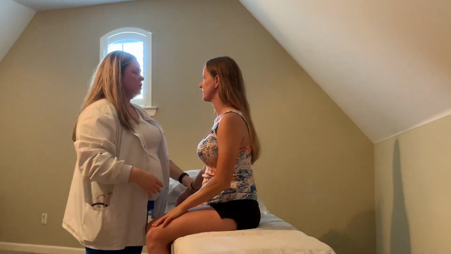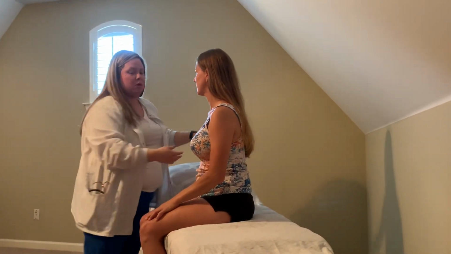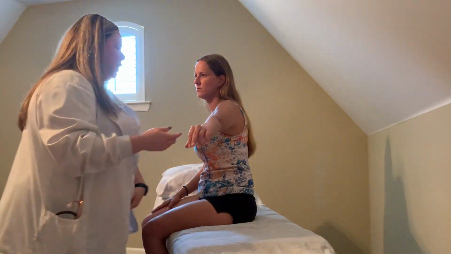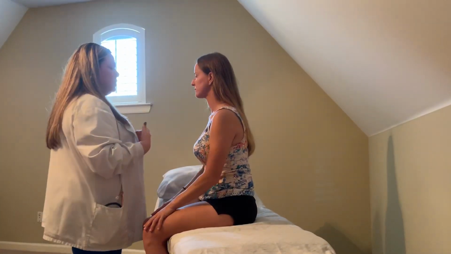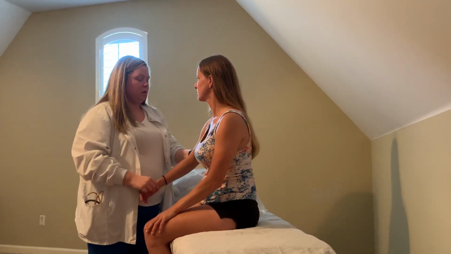Okay. So let's bring this arm back up. Same thing. Don't let me push. Don't let me pull. Over here, don't let me push, don't let me pull. And let's check your biceps and your triceps strength. So we're going to go forward and backwards. So, okay.